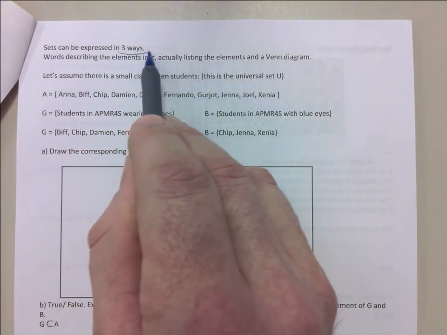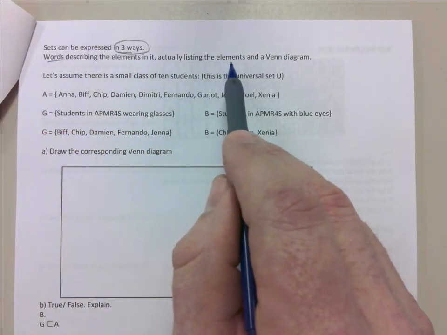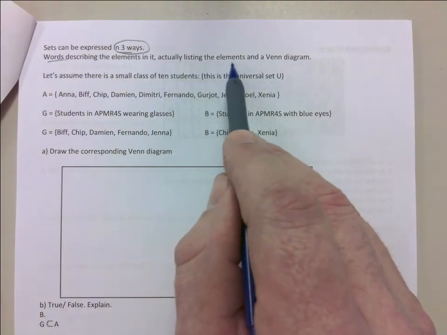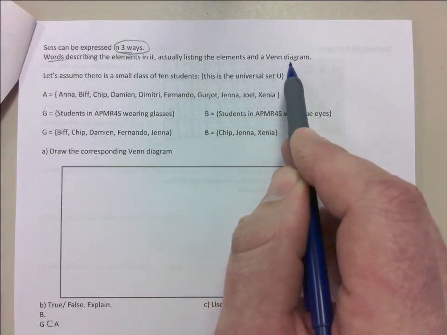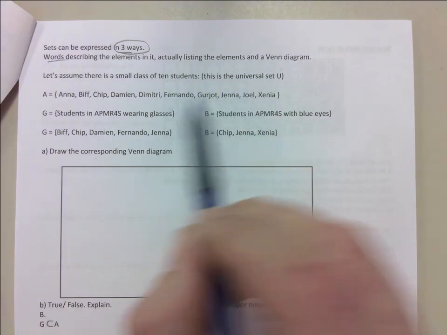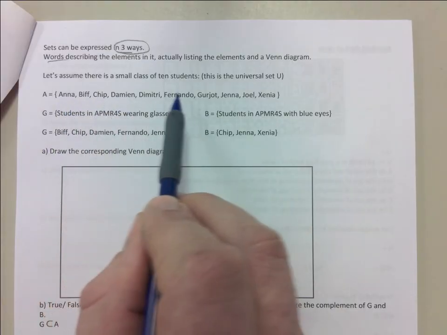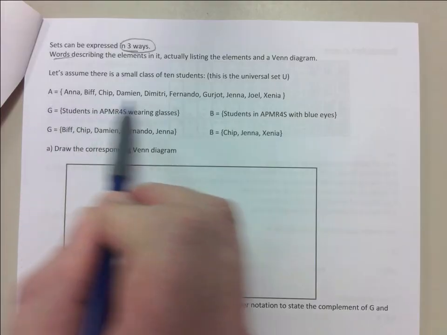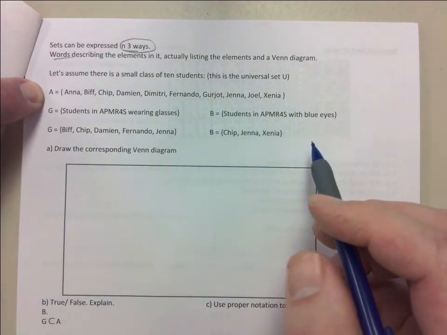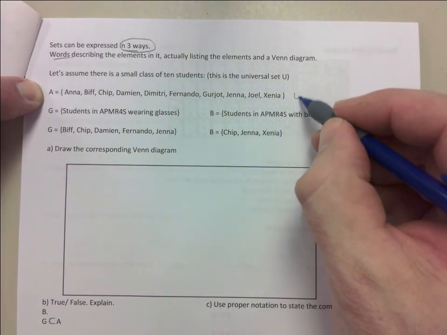Sets can be expressed in 3 ways: words describing the elements, actually listing the elements, and a Venn diagram. So let's assume there's a small class of 10 students. That's our universal. So this is 2, 4, 6, 8, 10. So this is my universal set right now. Do you see that it's called A? That's fine. But this is my universal.